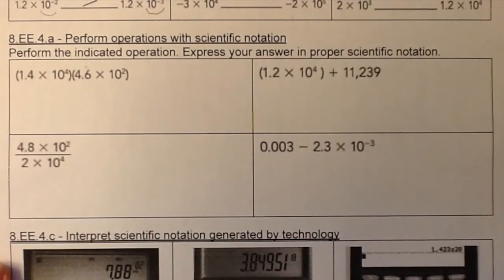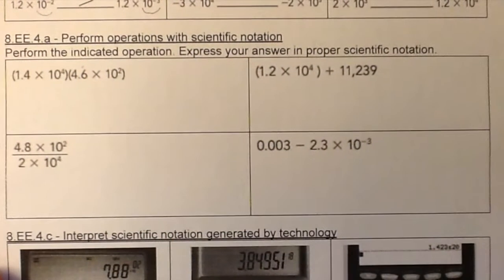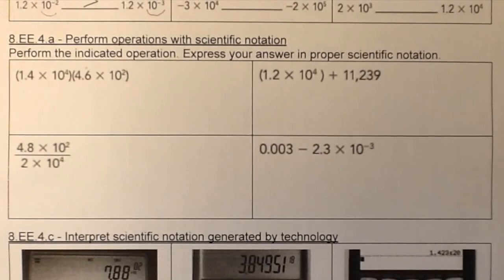Next section, perform operations. So one of your standards, of course, is that you know how to add, subtract, divide, and multiply with these scientific notations. Now, addition and subtraction is the hardest because you have to make sure you have the same place for them.